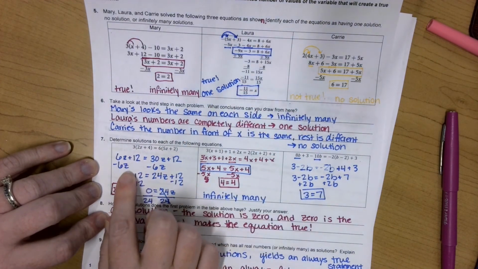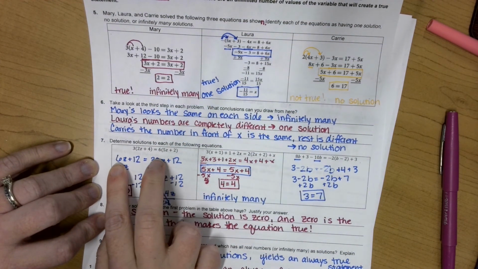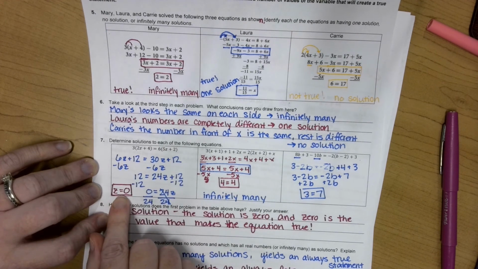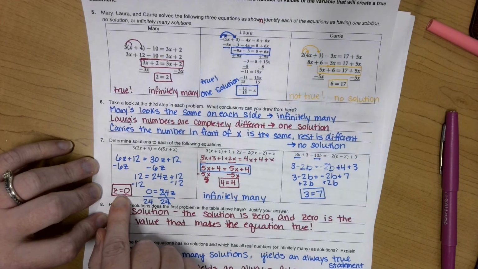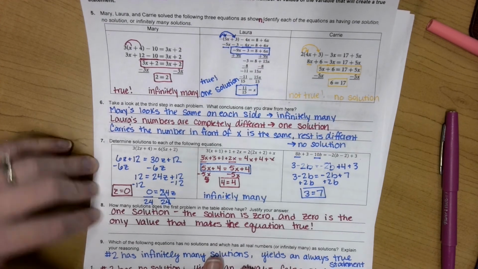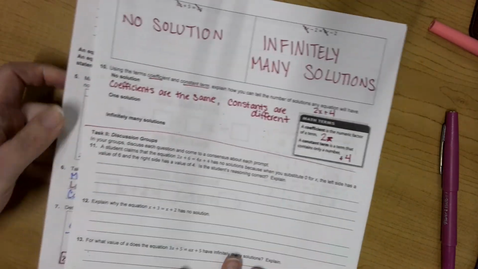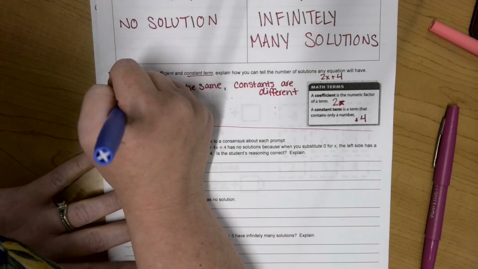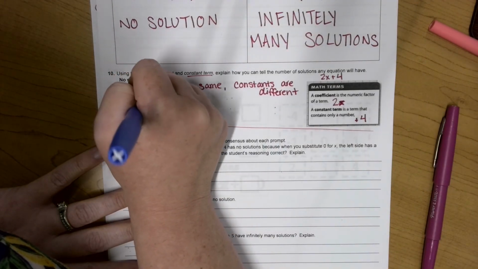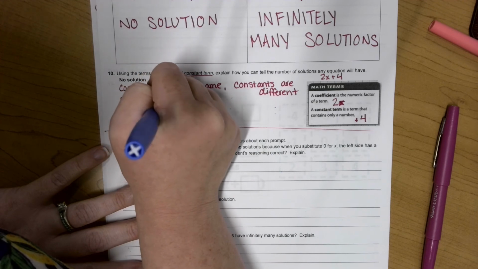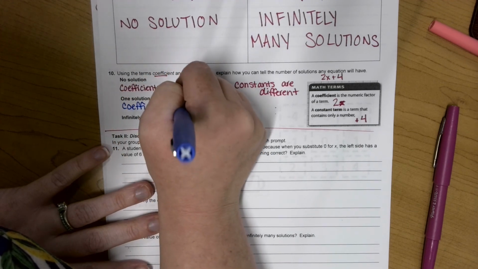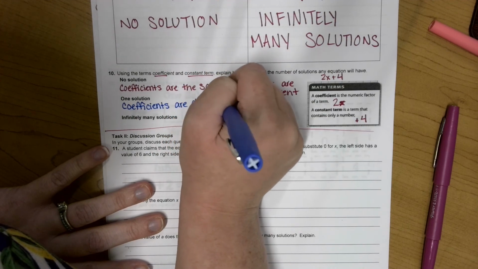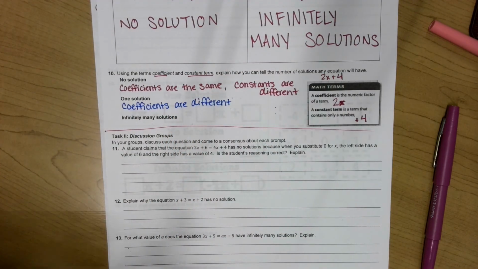But if we look here, we had different coefficients and the same constant, and we got 0 when that happened. But it's still one solution because 0 can be a solution. So in order to have one solution, the coefficients must be different.